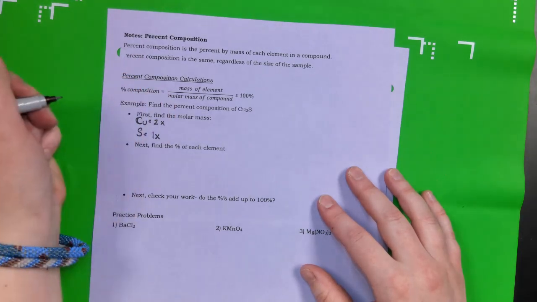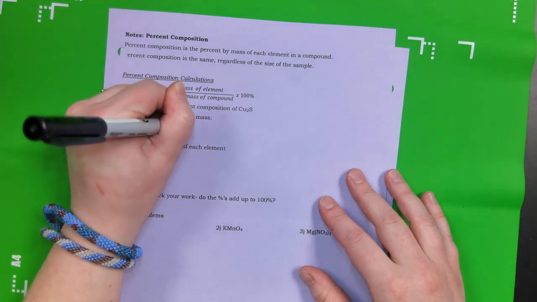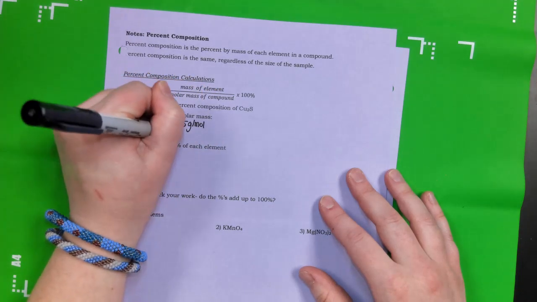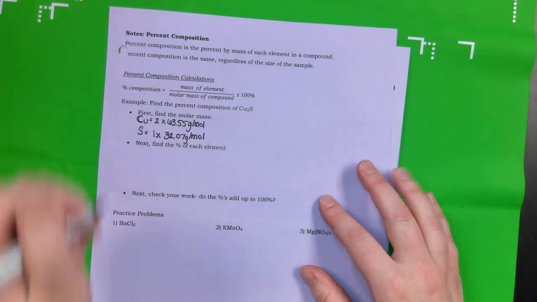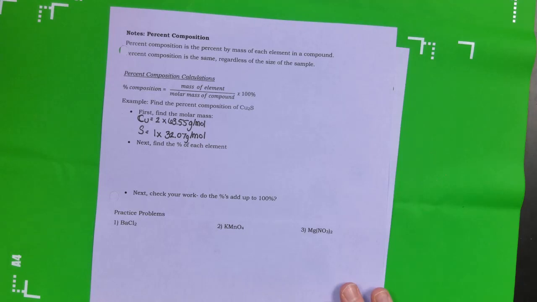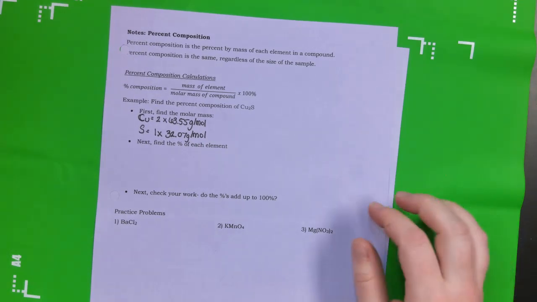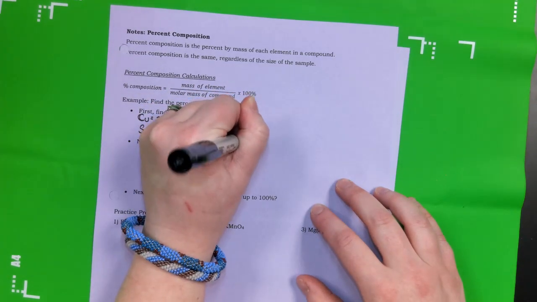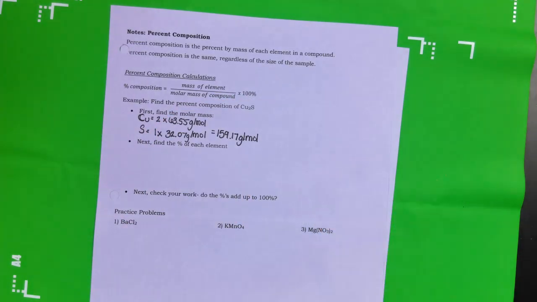Using my periodic table, I'm going to find each individual molar mass. Copper is 63.55 grams per mole. Sulfur is 32.07 grams per mole. Your next step is to multiply it out and add them together. When you do that, you get a grand total of 159.17 grams per mole. Now we have all of our information that we need to find the percent composition of each element.